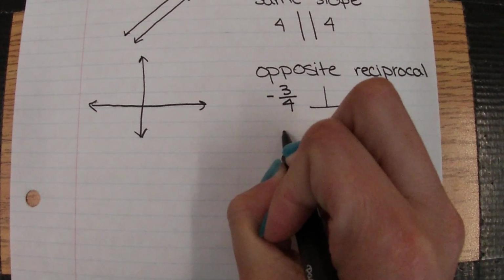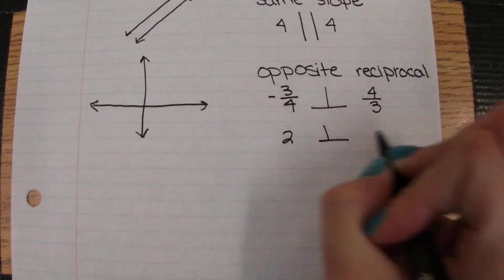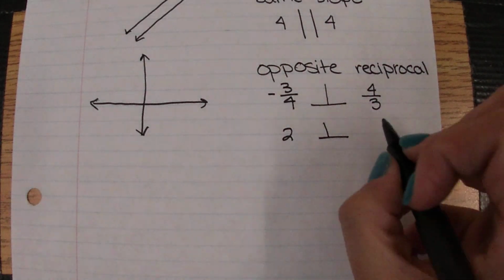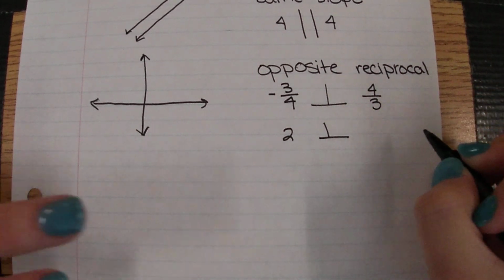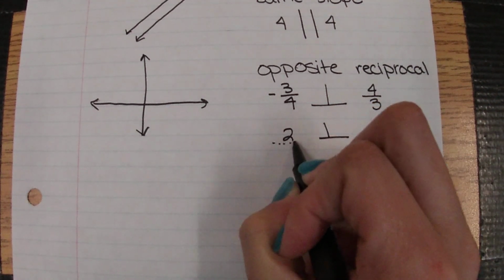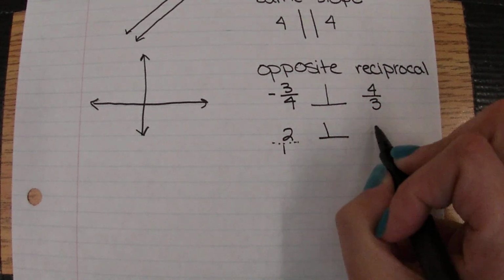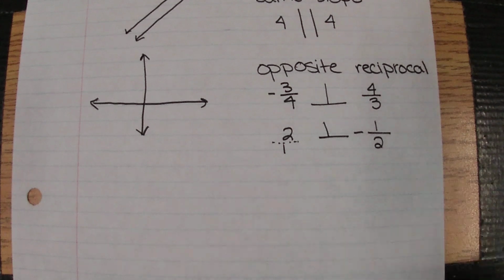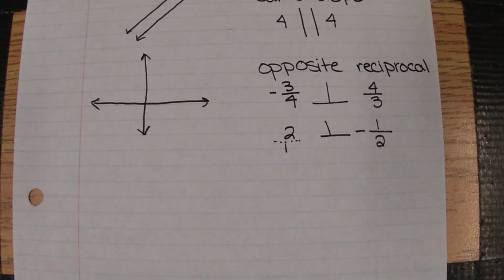If we have something like a slope of 2, it's a little bit tricky. It's easy to take the opposite and to make it -2, but we also need to flip-flop it, right? So this is really 2/1. So when we flip-flop that, we would get a -1/2.